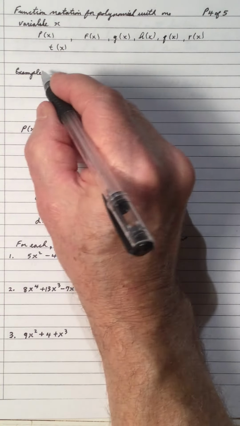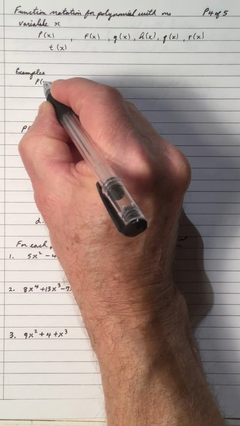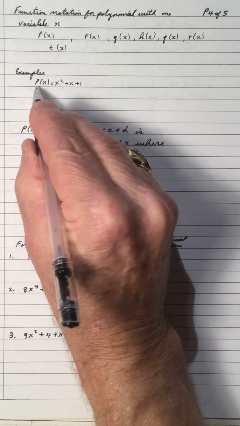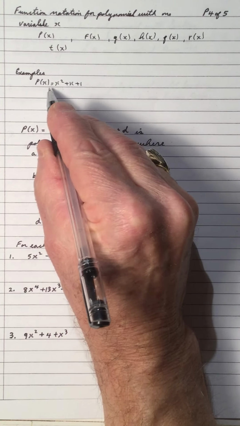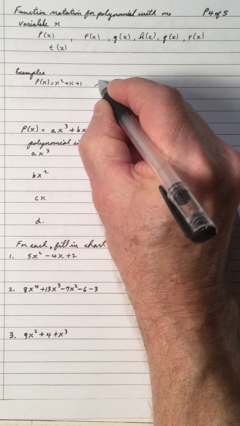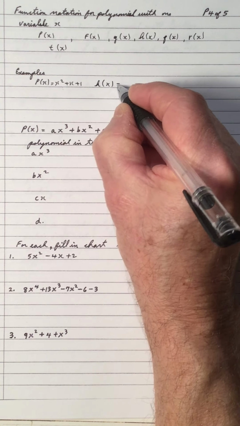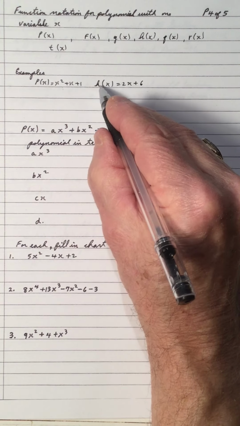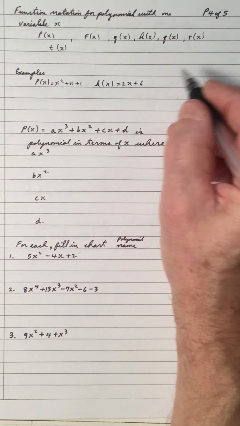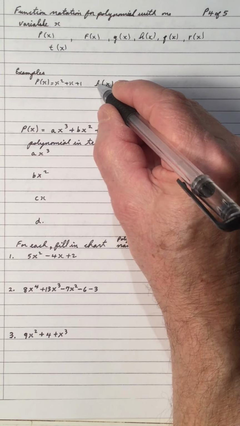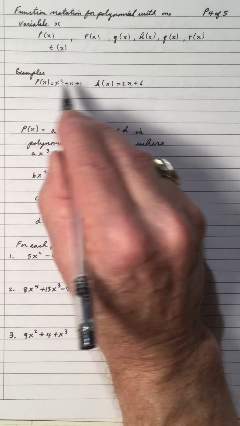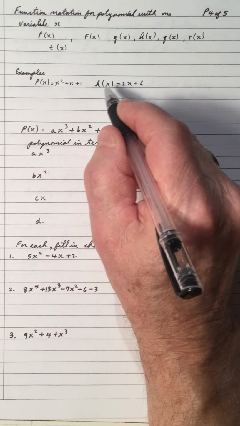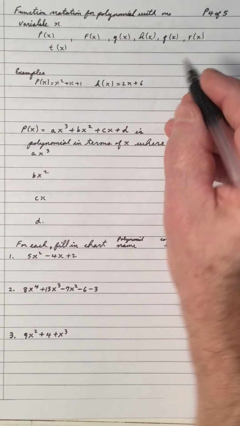Some examples of that function notation would be p of x is equal to x squared plus x plus 1. So this is function notation for a polynomial, which is a quadratic. And we do one for a linear. A linear is h of x equals 2x plus 6. That's function notation in terms of it being a function of x. So notice the p of x and the h of x are replacing the value of y.